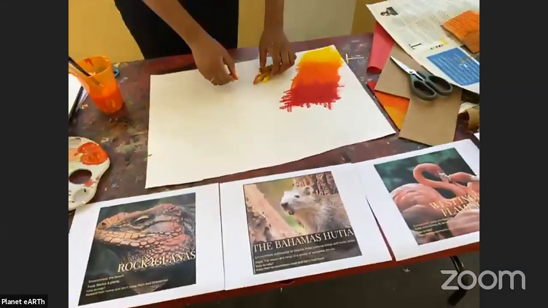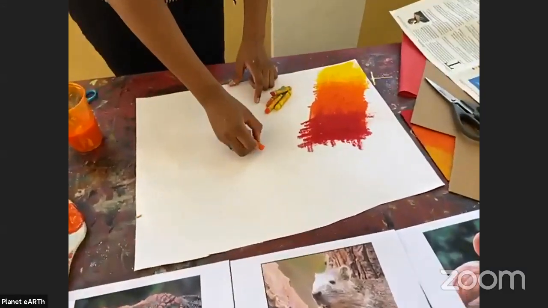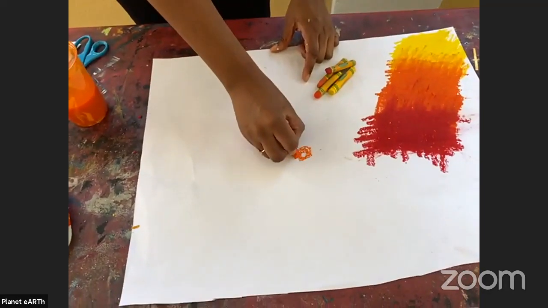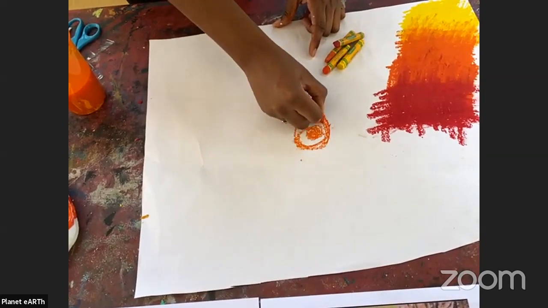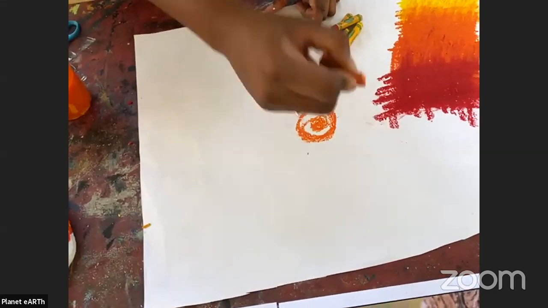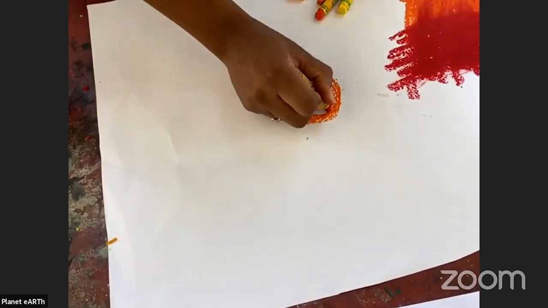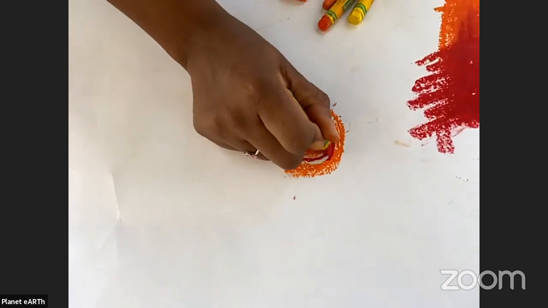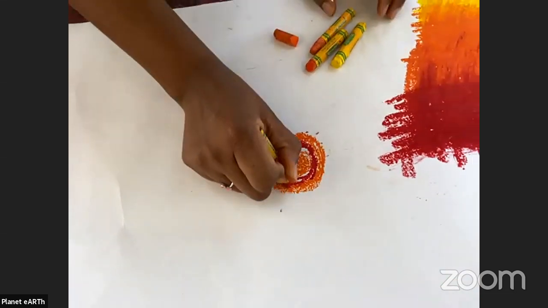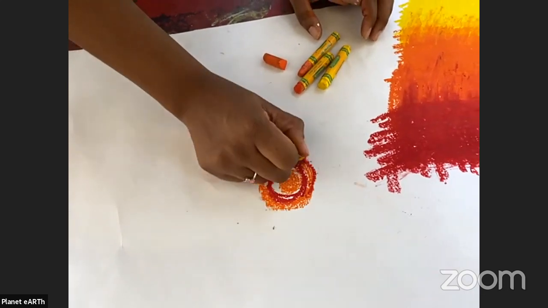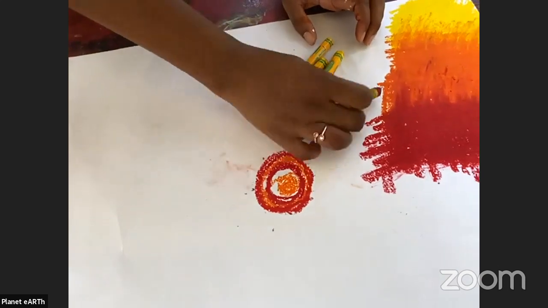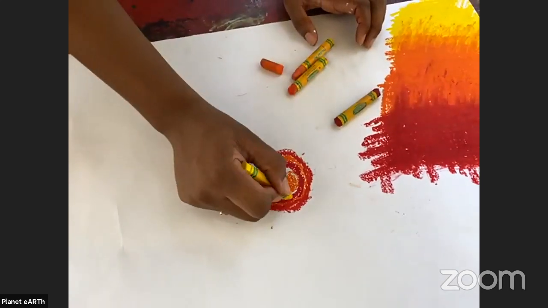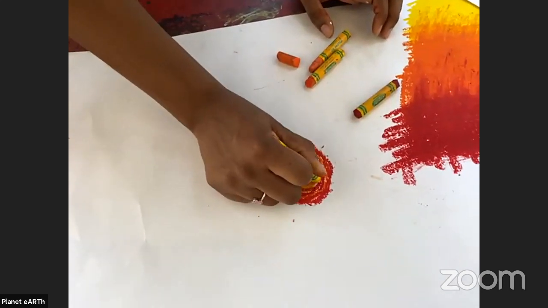Okay, so I'm just going to show you some designs. So I want to do circular designs. I'm just going to draw in a circle. And I'm going to mix the colors. So I'm going to now add the red. Add some red notes on my circle. And then add some yellow. And at the end of the day, you're going to do whatever you feel most comfortable with.